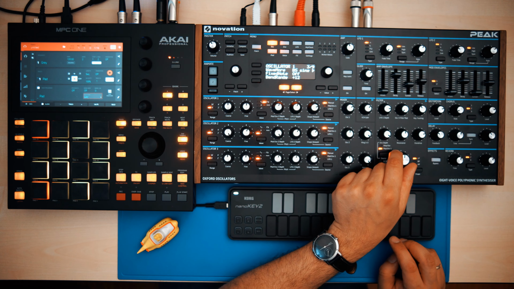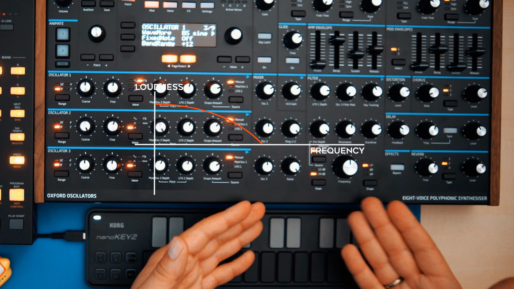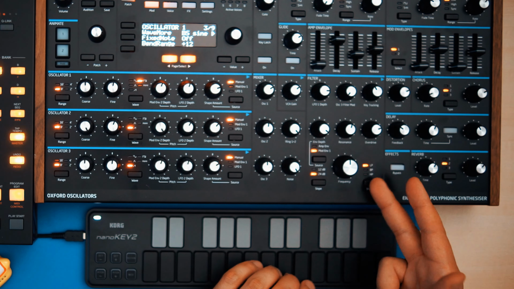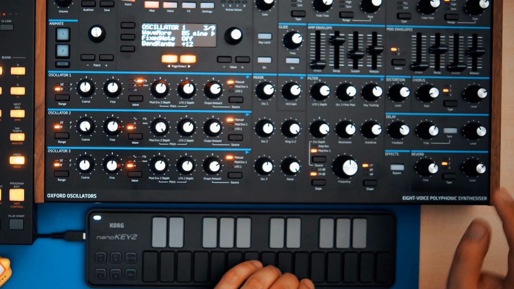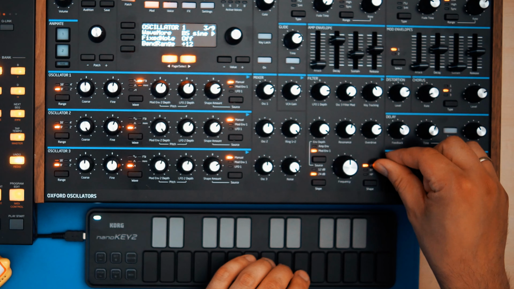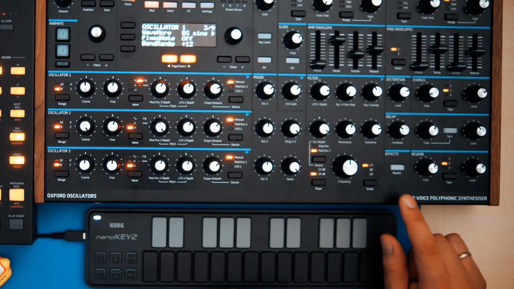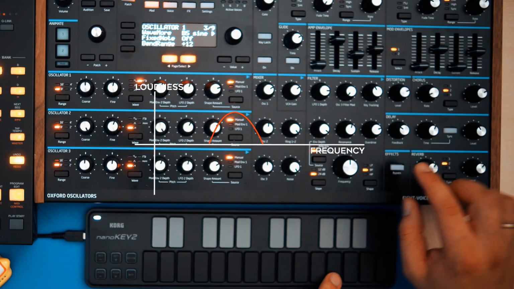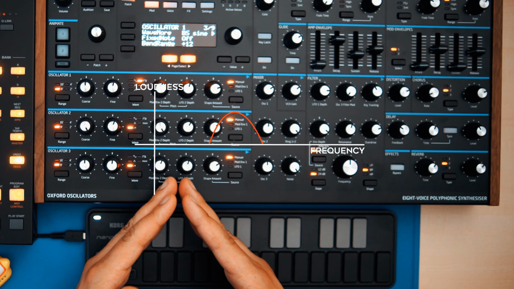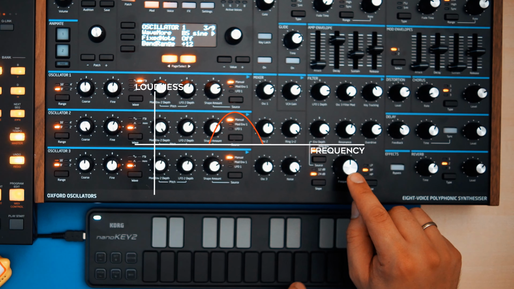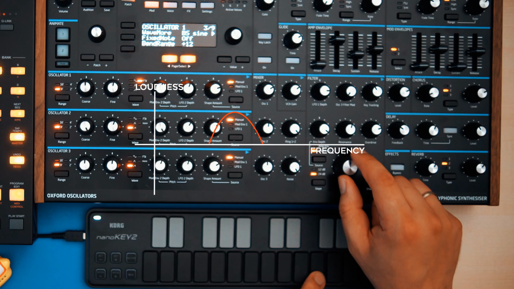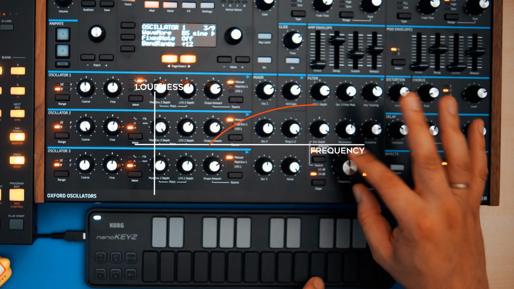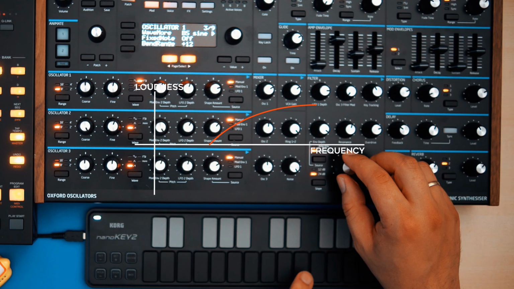So here I'm applying a low-pass filter which cuts away all the high frequencies and lets the low frequencies pass, hence the name. You have a lot of filter options on most synthesizers. This one has three: low-pass filter, band-pass filter and high-pass filter. Let's listen to them. Low-pass filter we already had, so a band-pass filter will only let pass the frequencies which are close to the filter cutoff frequency. And we have a high-pass filter which will only let higher frequencies pass.